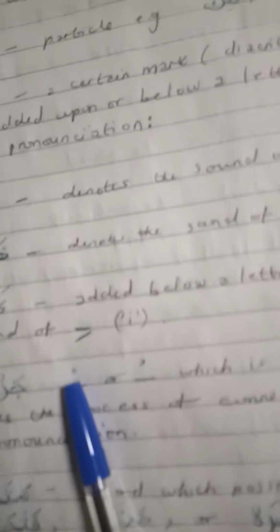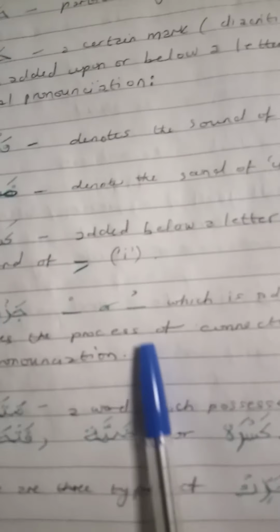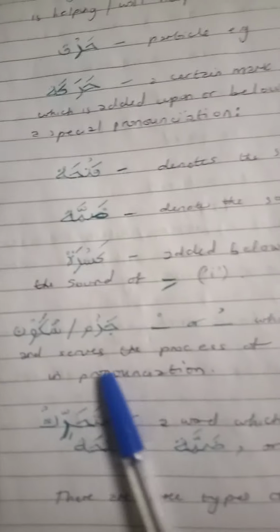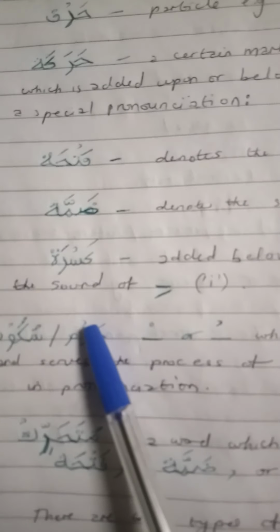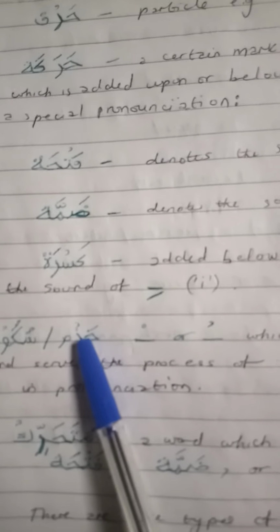A jazm or a sukoon looks as such, and this is added upon a letter and serves the process of connecting 2 letters in pronunciation. So it doesn't have a sound as such. For example, here we can see it's on top of jazm. So it just stops the sound and it just connects the letters.